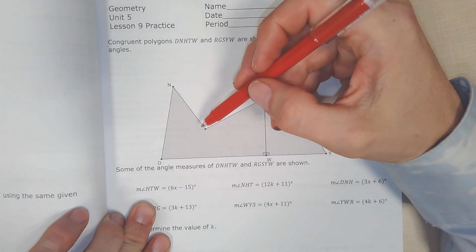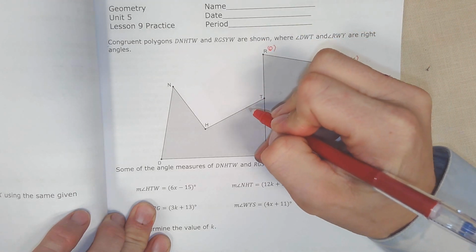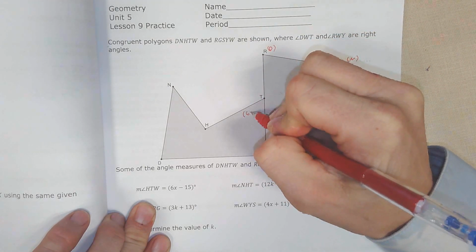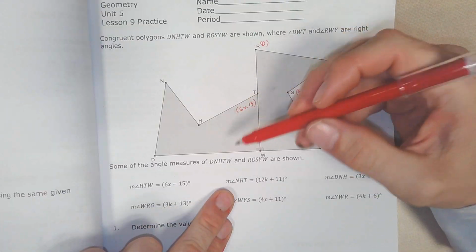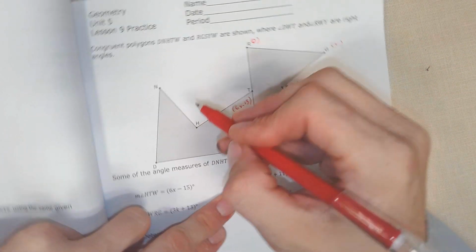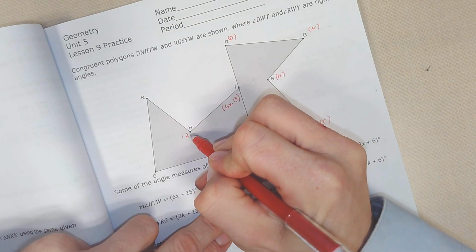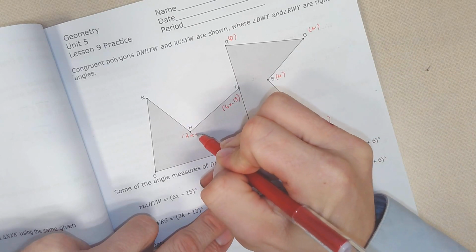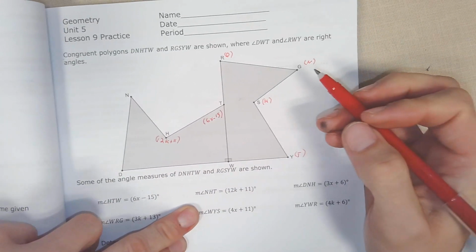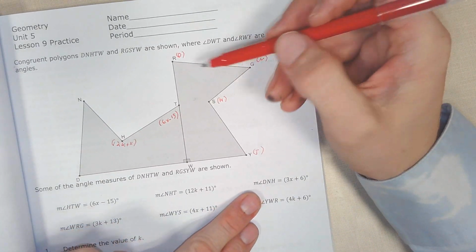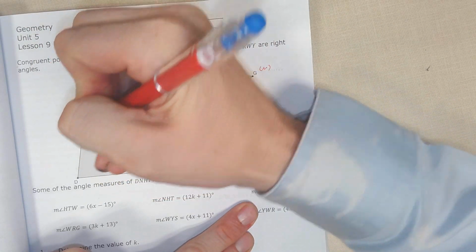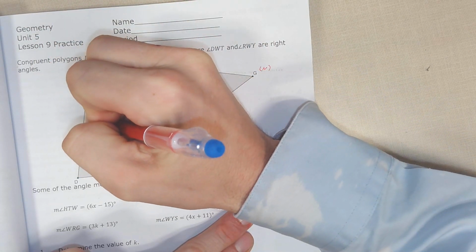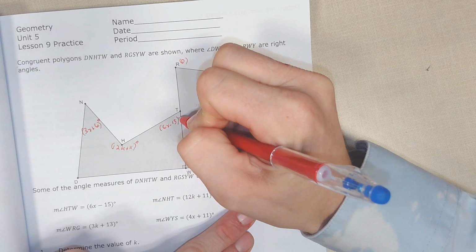And then I'm going to take all this stuff and transpose it on here. So HTY is 6x minus 15. These are the angles. NHT is 12k plus 11. DNH is 3x plus 6. These are all degrees, by the way, with a little degree symbol up there.